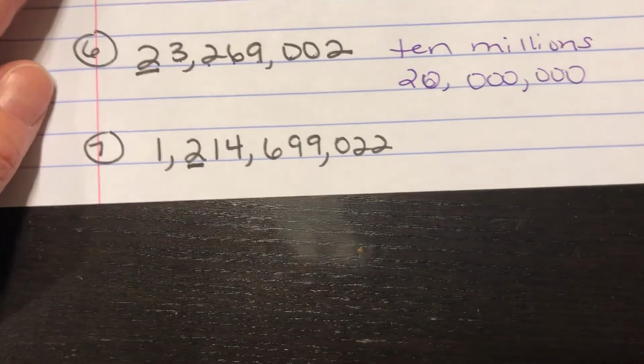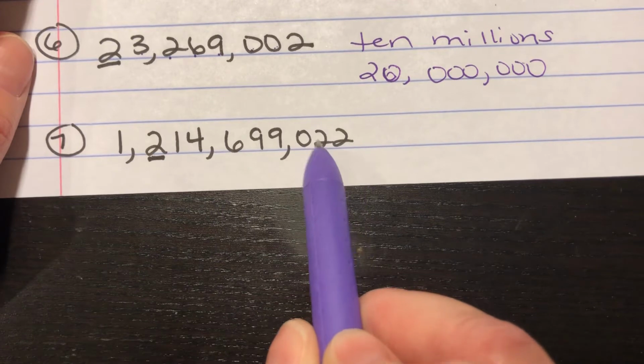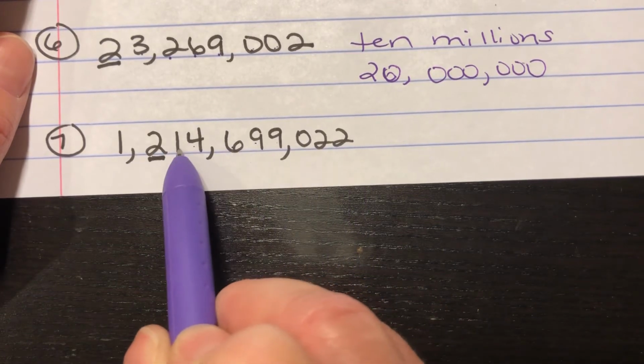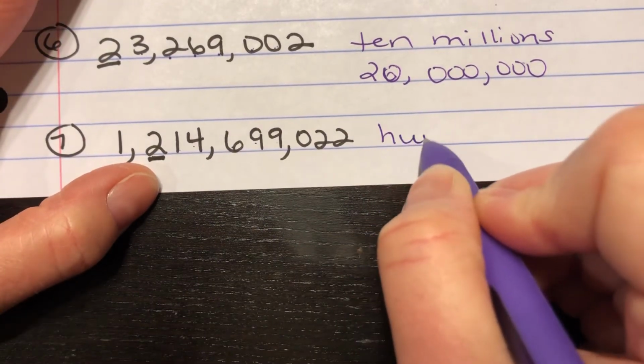Go ahead and press pause. Okay, ones, tens, hundreds, thousands, 10,000s, 100,000s, millions, 10 millions, 100 millions. So this 2 is in the 100 millions place.